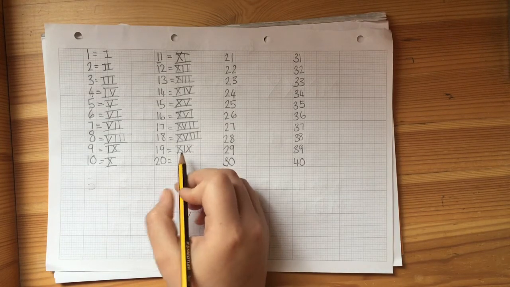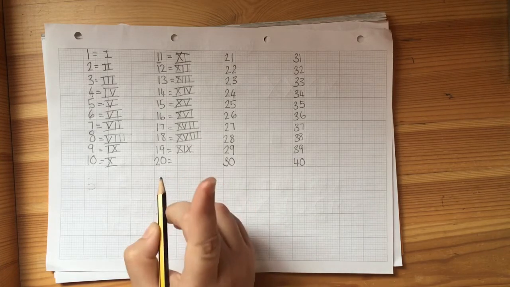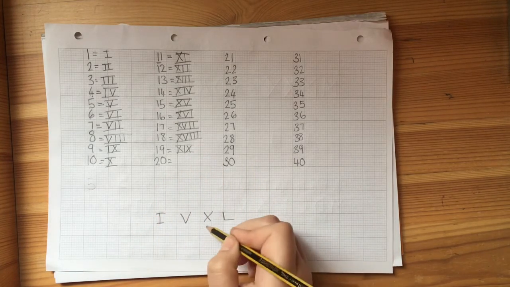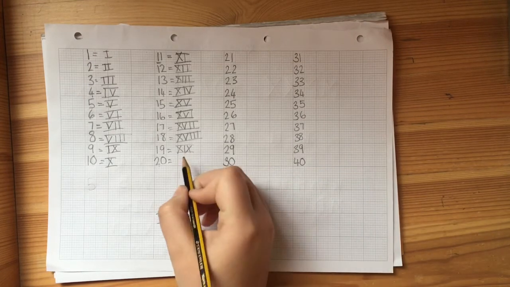And then when we get to 20, well, we've got 2 of them in the tens column. Remember what I said? That's 1 10. So if I need 2 10s, I just write 2 of them.